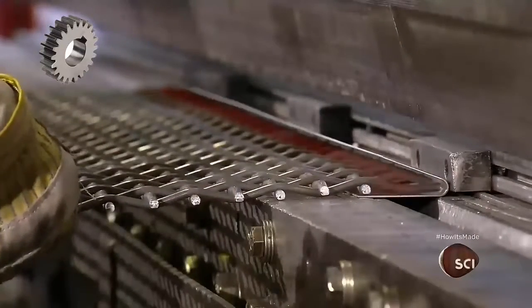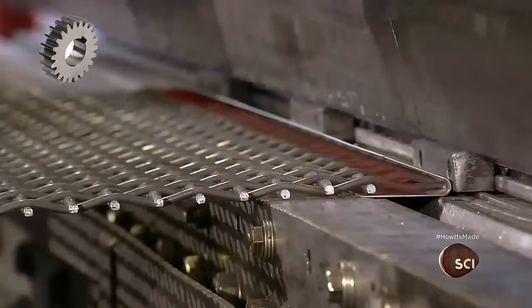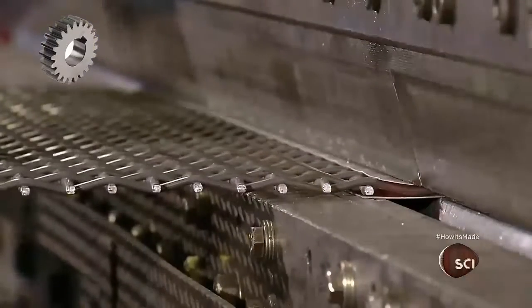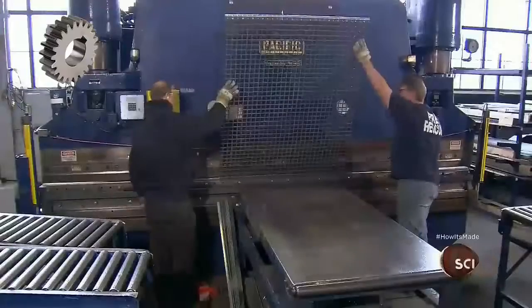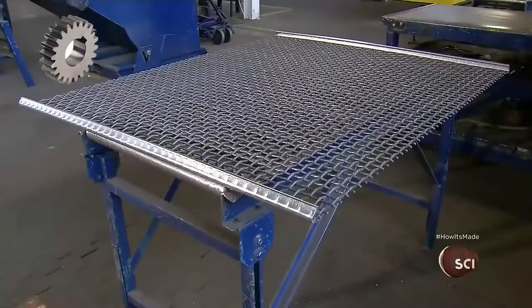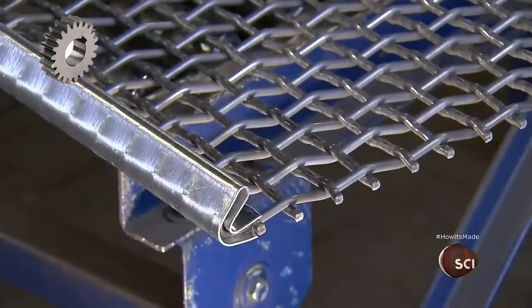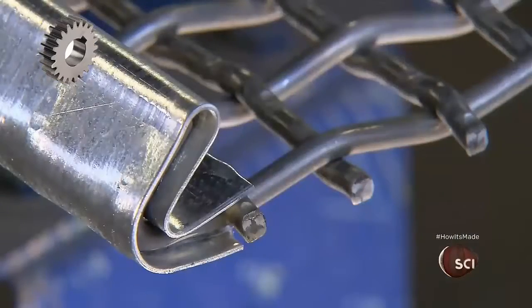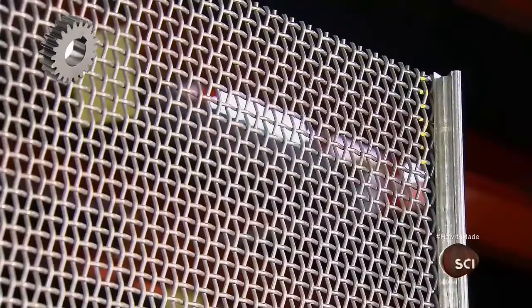They insert the heated edge in a steel strip mounted in a press. The press clamps the strip over the edge, then bends it into a hook strip. They repeat the process on the opposite side. The 2 hook strips attach the mesh section to the vibrating screen.